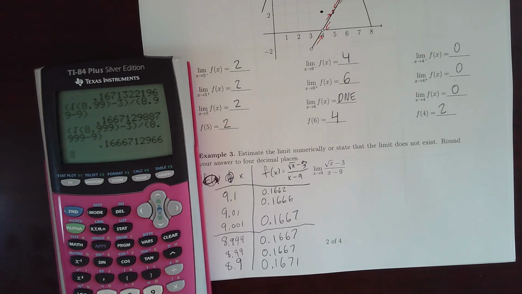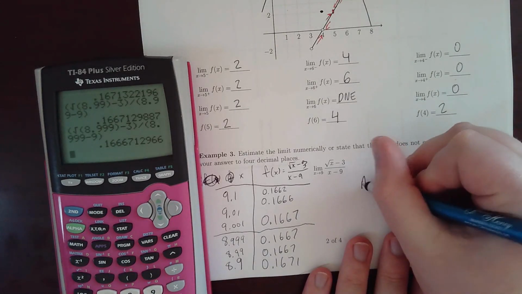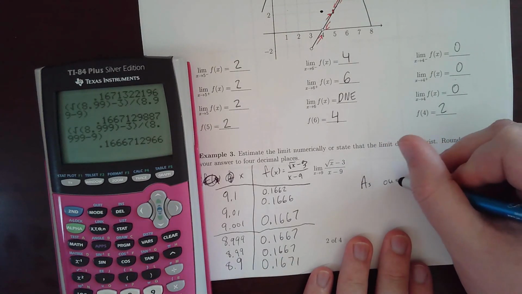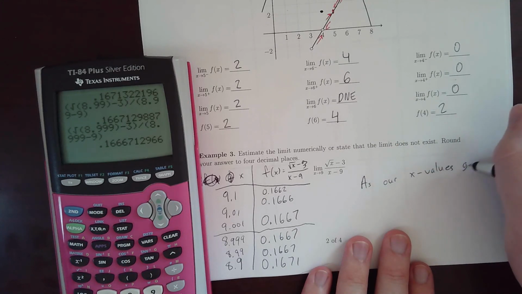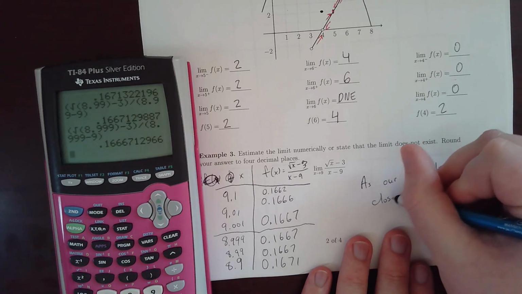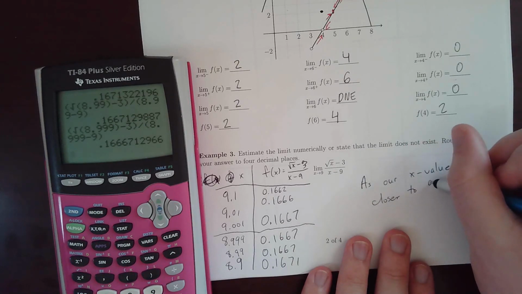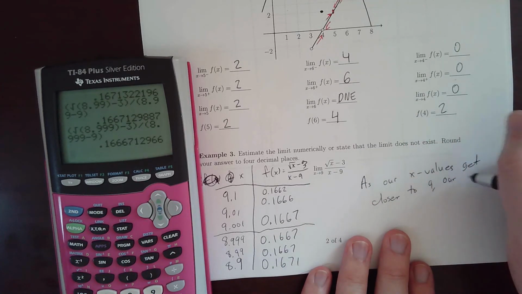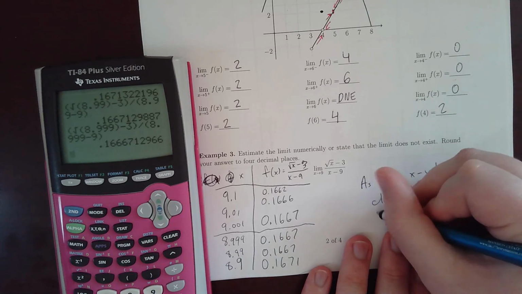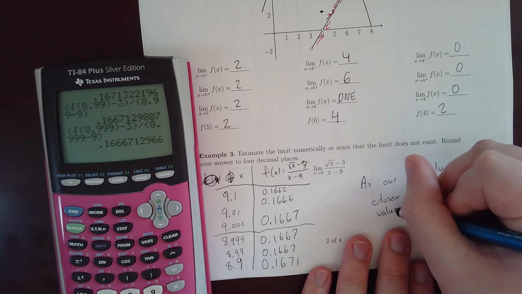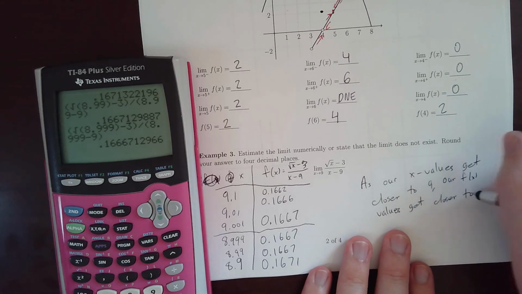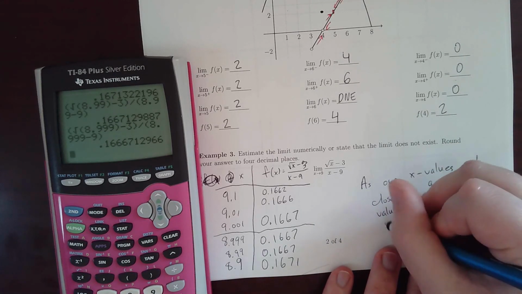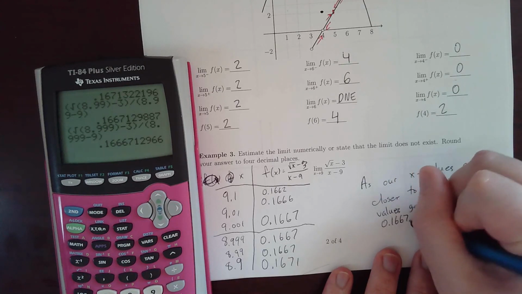So it looks as though as we get closer and closer, as our x values get closer to 9, our f of x values get closer to 0.1667.